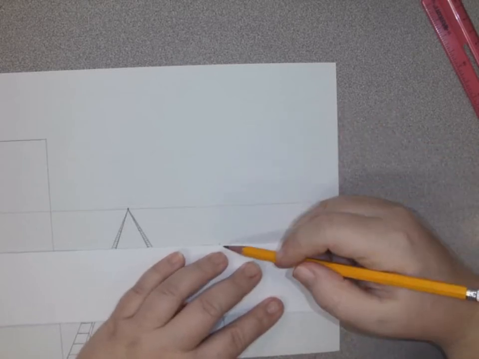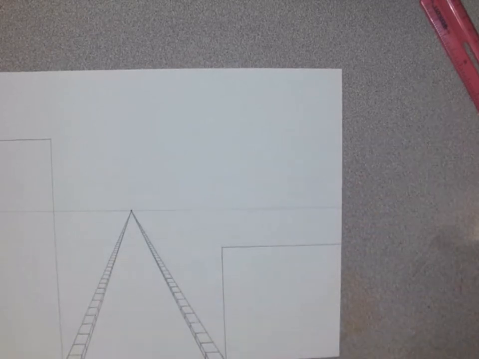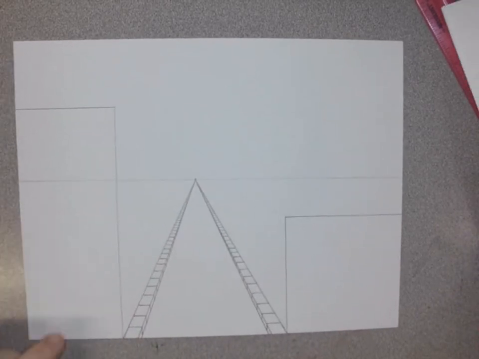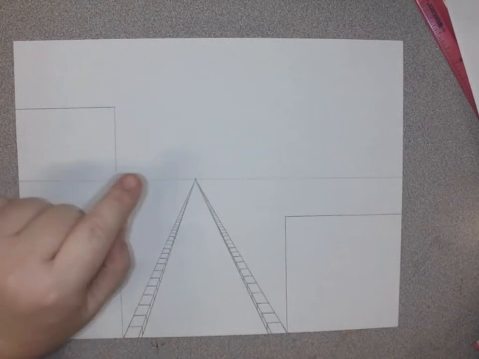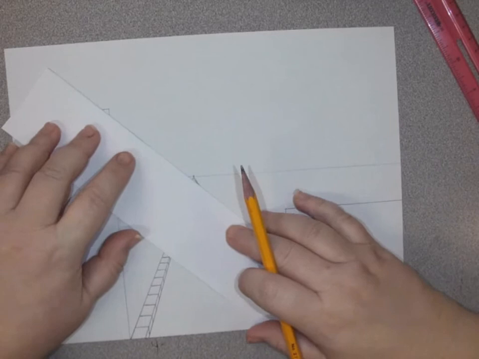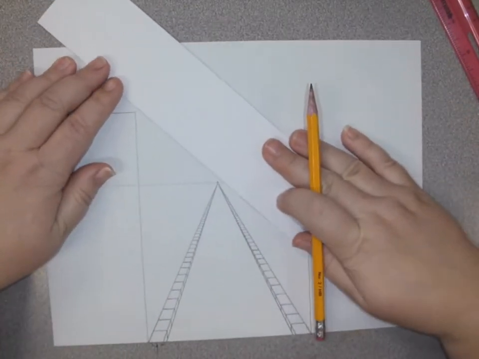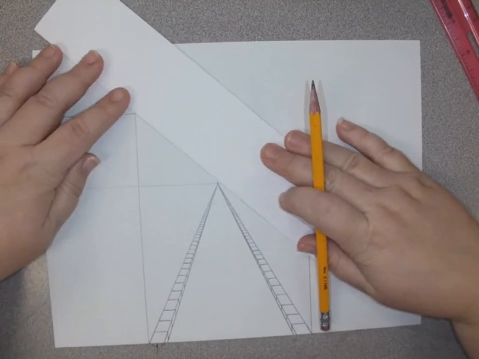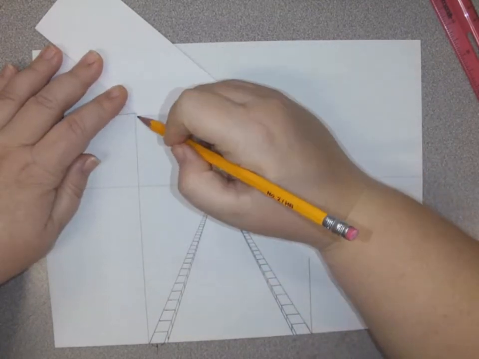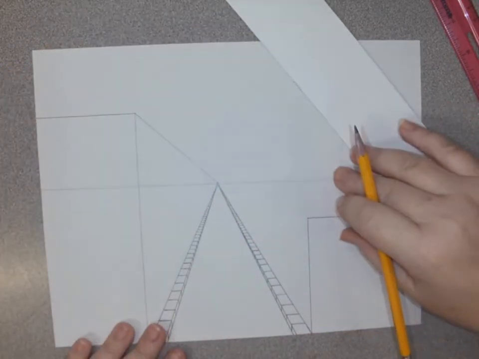I'll make sure my line is straight. The top of your building should be parallel to your horizon line. All right, so now we're going to work on this building on the left-hand side first. From this corner, you're going to draw a straight line lightly to your vanishing point. If it makes it easier for y'all to see, I'm going to line up my straight edge so that it's on the vanishing point and on the corner of my building, and then I'm lightly going to draw a line that connects the two.